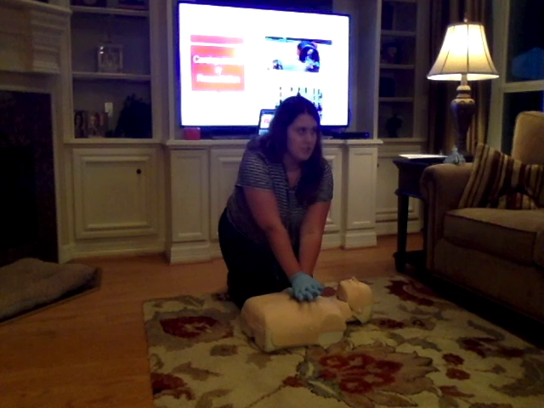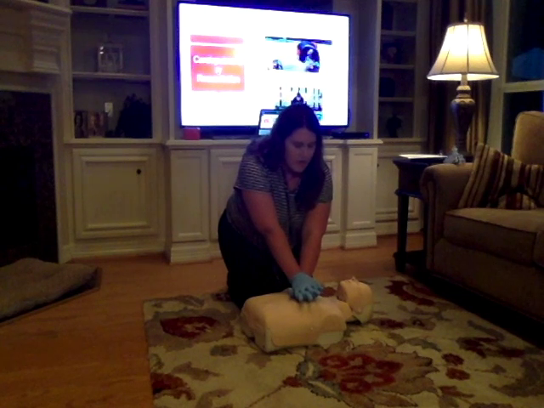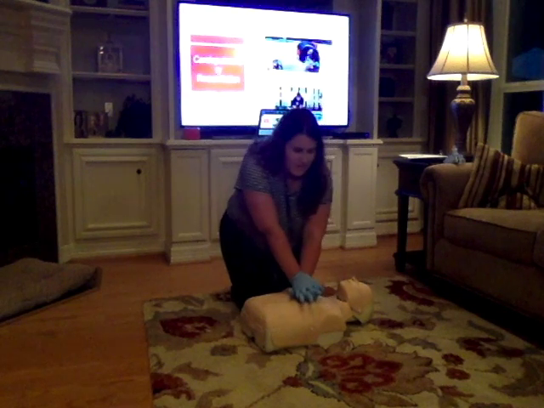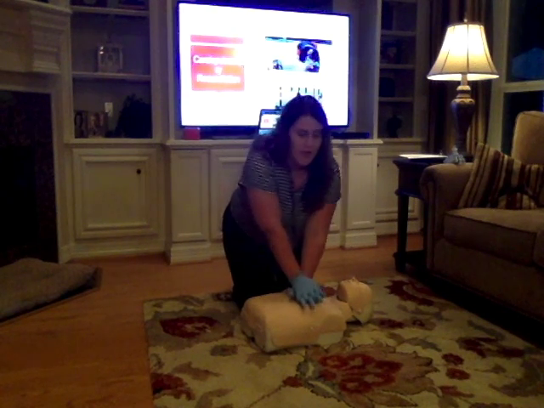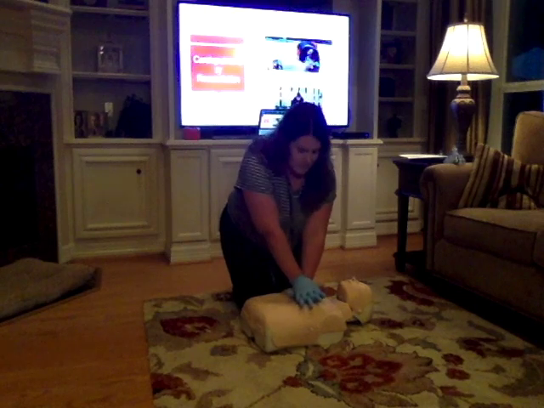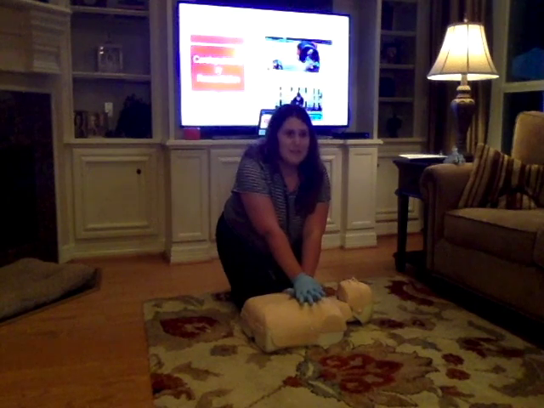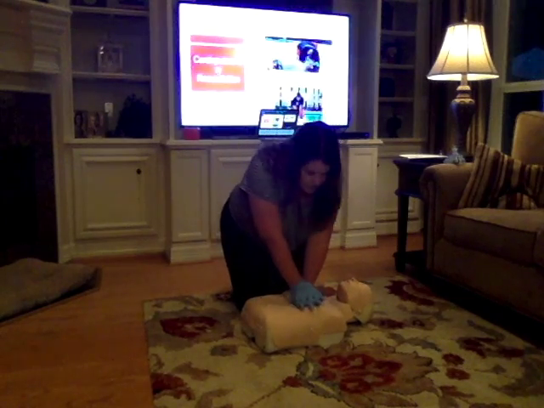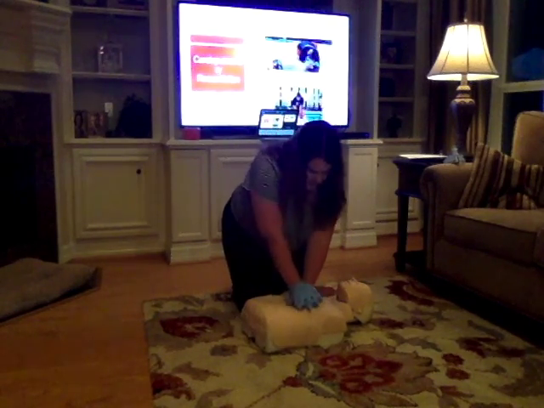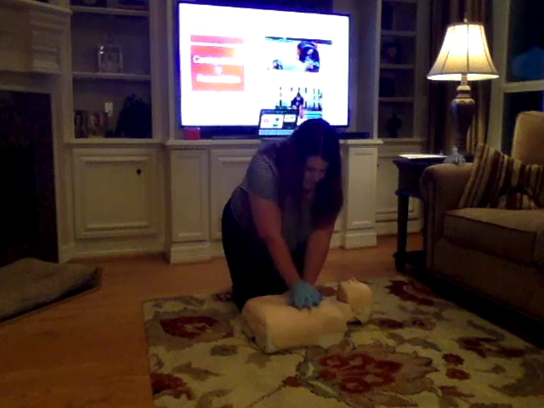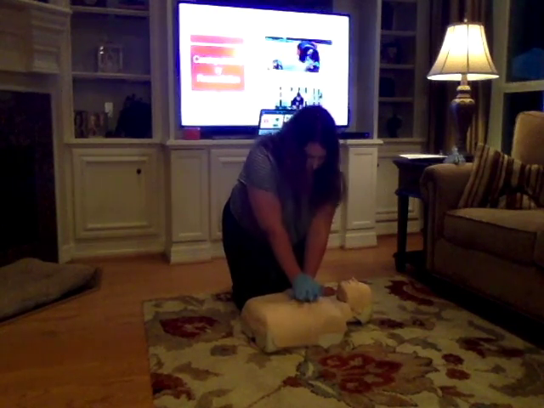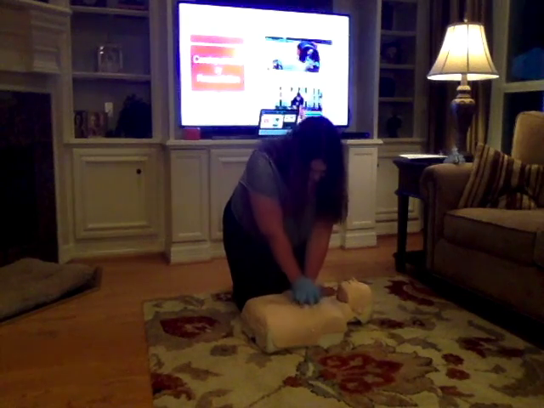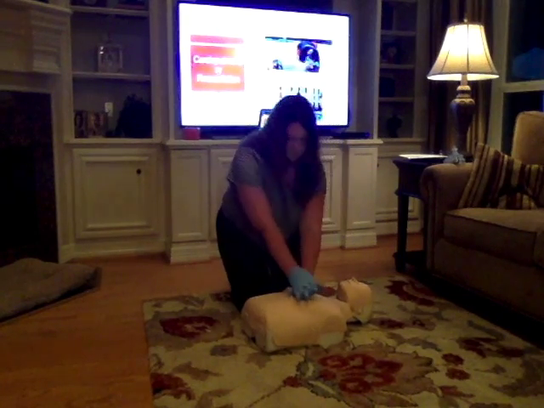For accurate compressions, you want to keep your elbows locked. So you would give 30 chest compressions. You would want to do it to the beat of 100 beats per minute. So 1 and 2 and 3 and 4 and 5 and 6 and 7 and 8 and 9 and 10, 11, 12, 13, 14, 15, 16, 17, 18, 19, 20, 21, 22, 23, 24, 25, 26, 27, 28, 29, 30.